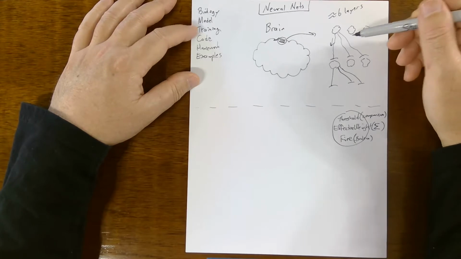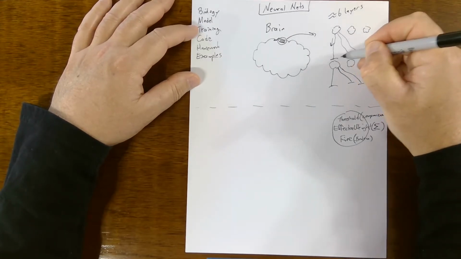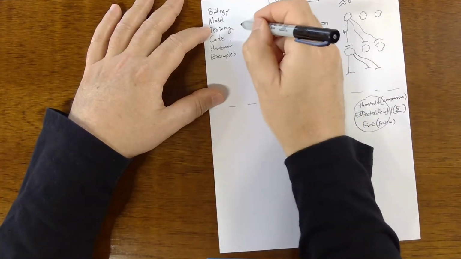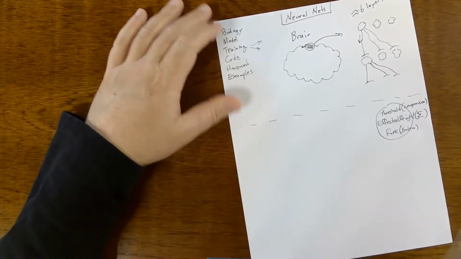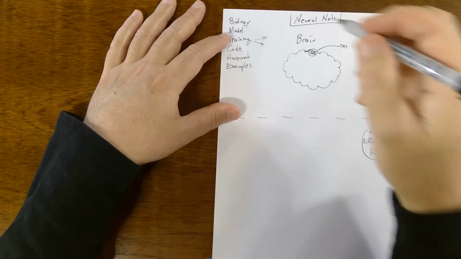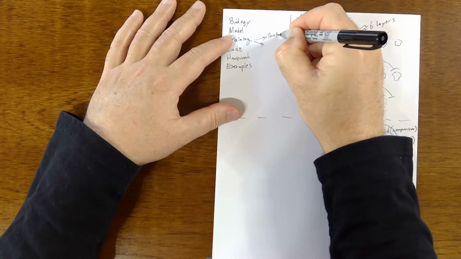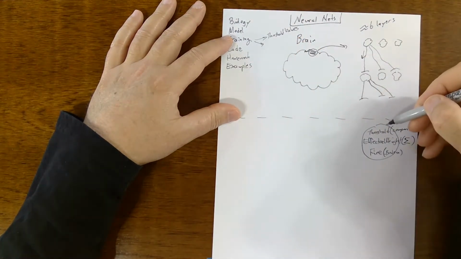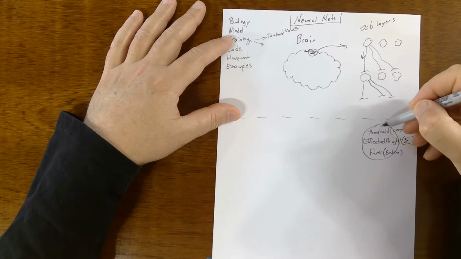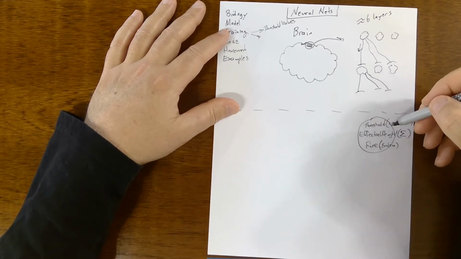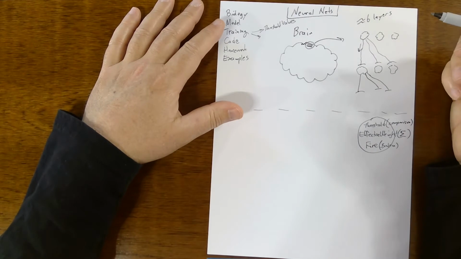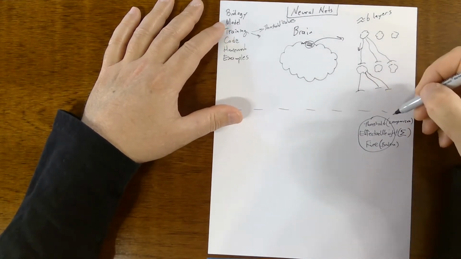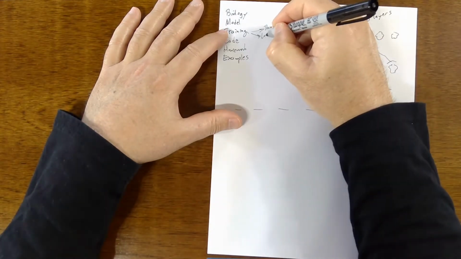Now these things need to be trained, and the training basically consists of adjusting. We're adjusting the threshold values, right? We're adjusting how sensitive the entire neuron is to firing. That's the threshold value. Okay, and then we're adjusting the synapse weights, or you could call them the link weights.